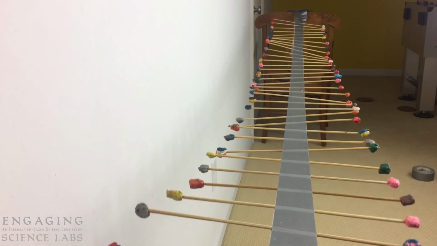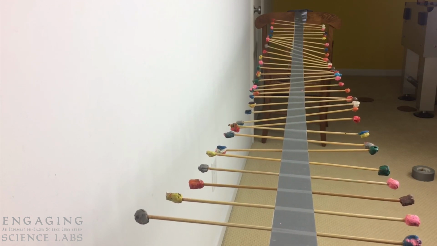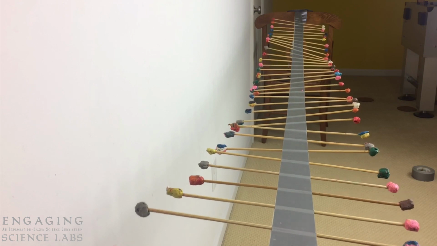I think there are better ways to study reflection and even interference. So those are my 2 cents, but you could definitely do it if you wanted to.